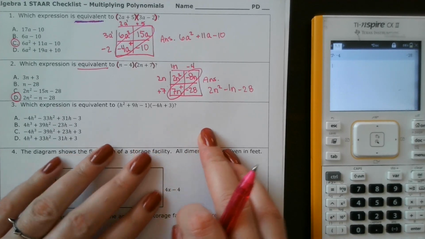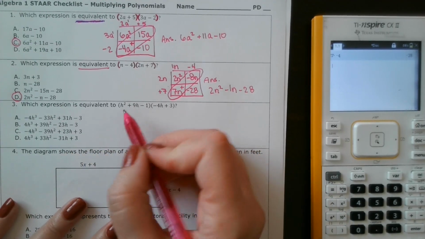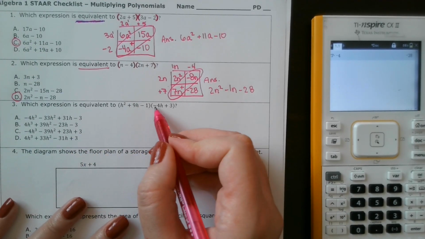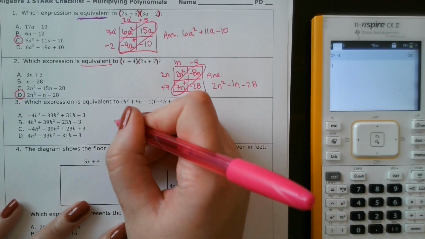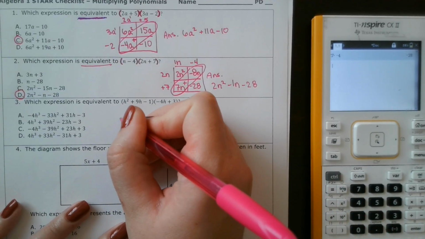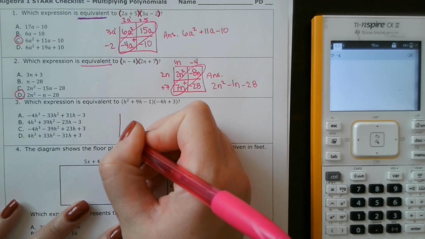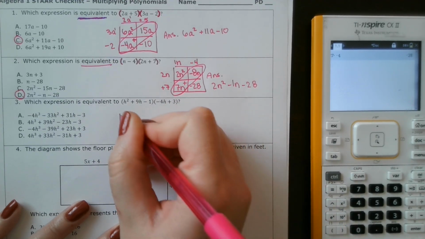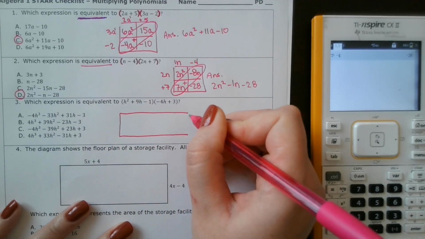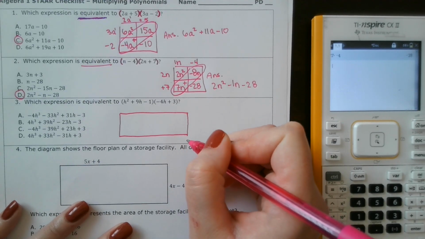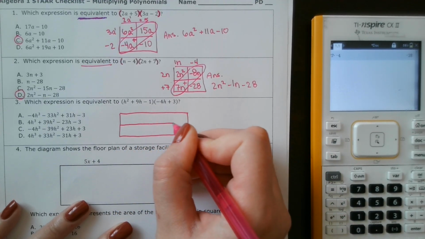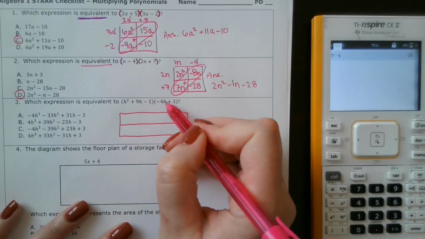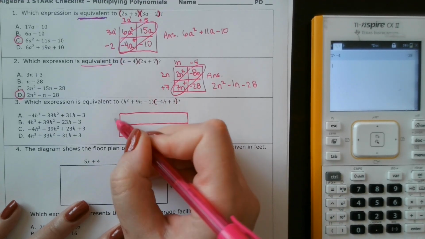Now we have number 3. This one is a little bit different because this has 3 terms and this only has 2. To do something like this, we're just going to make ourselves a larger box. I'm going to make a box that's a little bit longer because we just need space for that extra term. So I'm going to make it so that this binomial fits on the side.